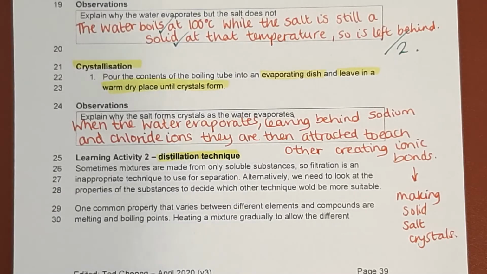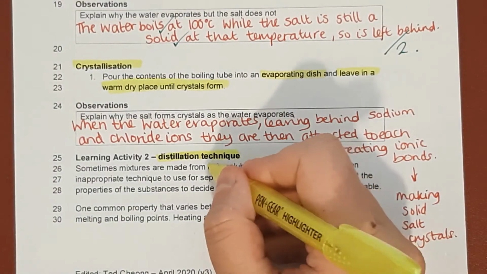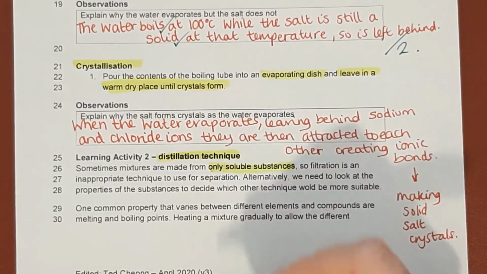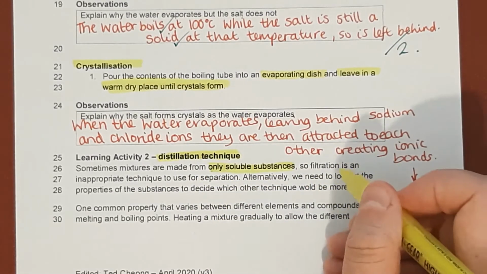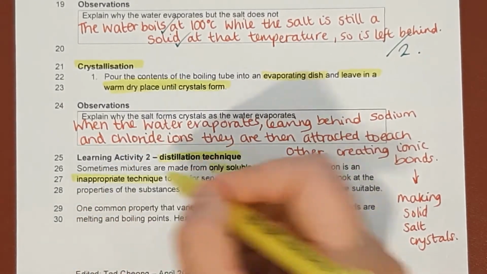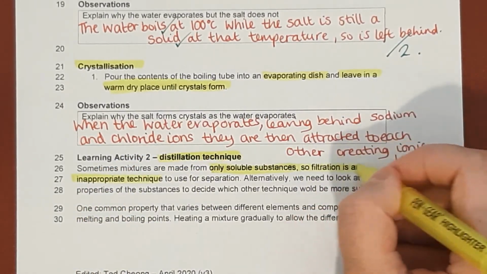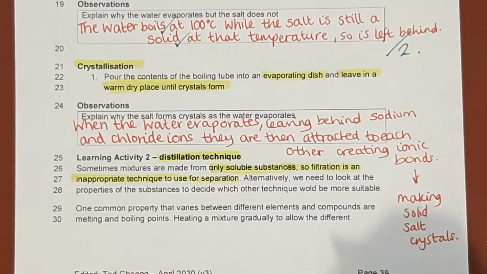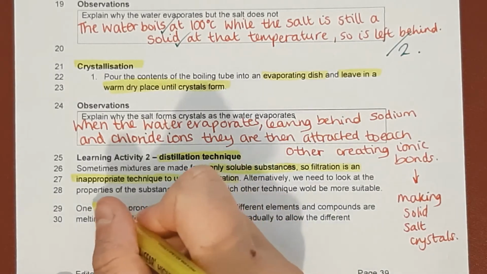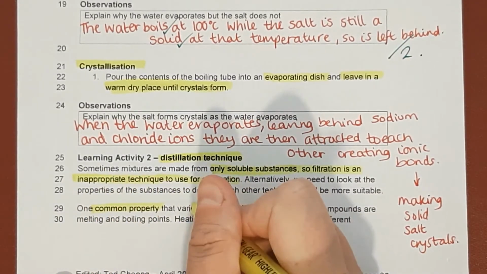So sometimes mixtures are made from only soluble substances. So this process of filtration, evaporation, and crystallization is not going to work. Filtration would be an inappropriate technique for separation. So alternatively, we need to look at other properties that the substances have to decide which technique would be more suitable. One common property that varies between different elements and compounds is melting and boiling points.